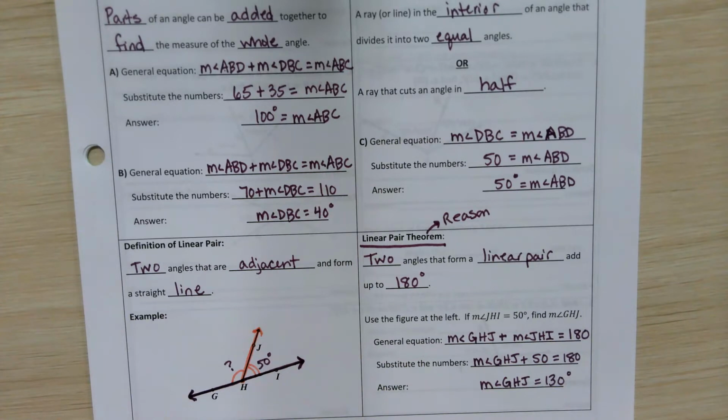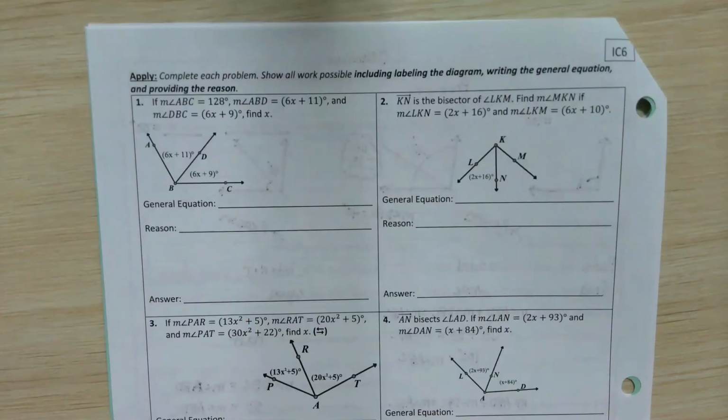All right, go ahead and flip the page and meet me back here to get some examples taken care of. All right, welcome back.